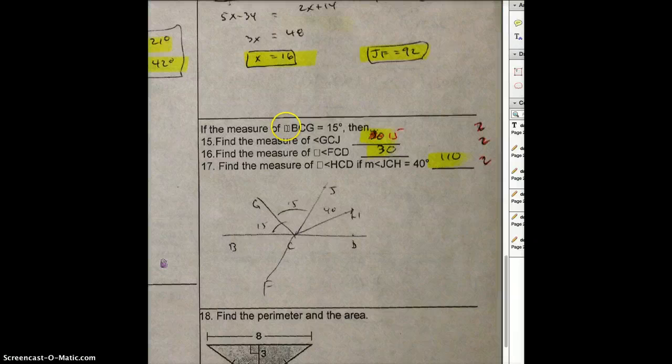Find the measure of, on the board I wrote angle BCG equals 15 degrees. So here's BCG, I just recopied the picture and put 15 degrees there. And then GCJ. These are congruent, you also know that by their marks, so this is 15, that has to be 15. Find the measure of angle FCD. FCD. So notice how that is opposite of these two angles, that will have to be 30, vertical angles.